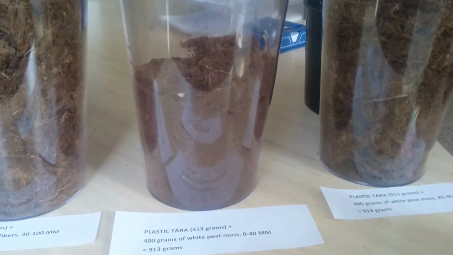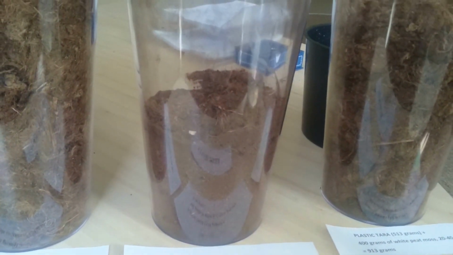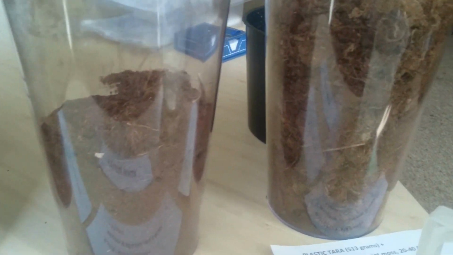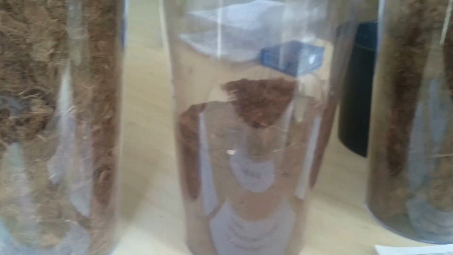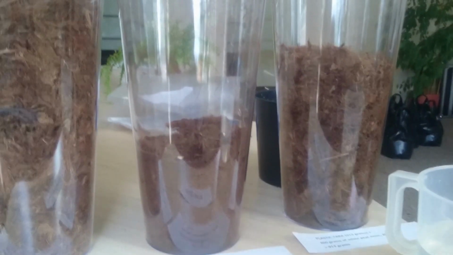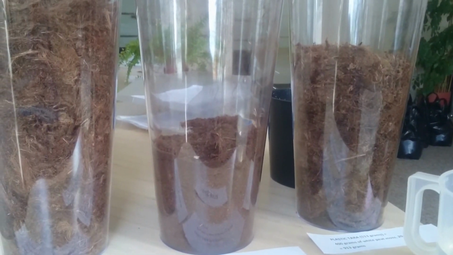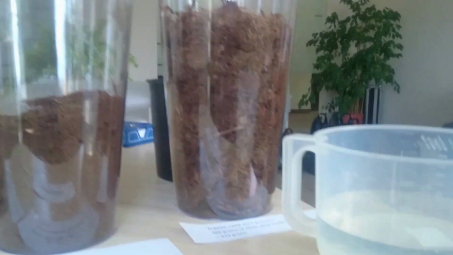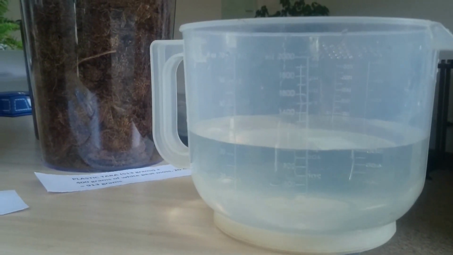So, how will we perform the experiment? We will add 1 liter of water to each of these equal weights of peat moss, and then we will see how it reacts with the peat moss. So here we have 1 liter of water.